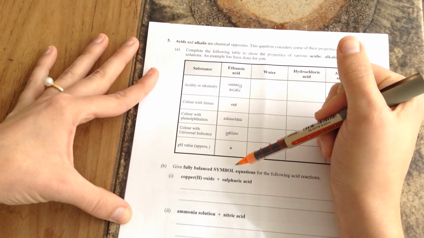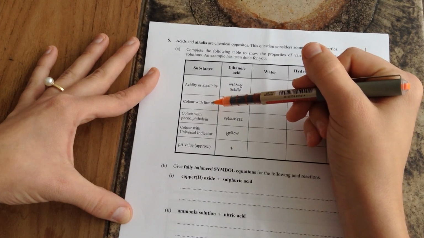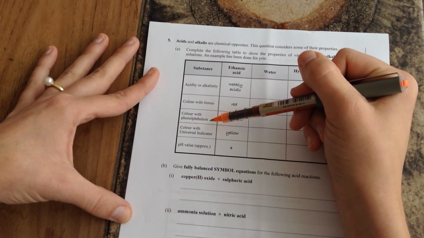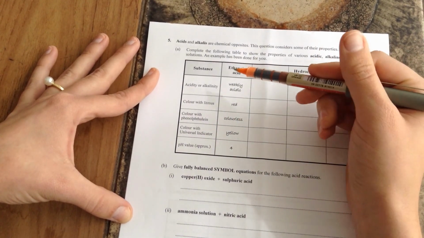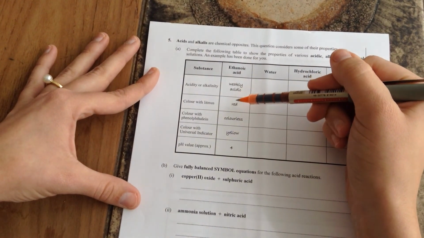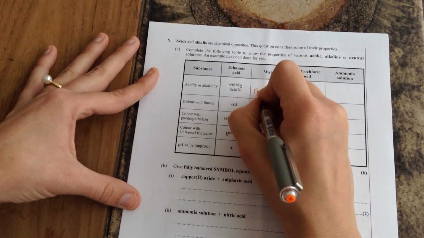So they did ethanoic acid, and it wants to know is it acid or alkaline? What color is it with litmus? What color is it with phenolphthalein, universal indicator, and an approximate pH value? So ethanoic acid is weakly acidic, so it'd be red, colorless, yellow, 4. So water is neutral.